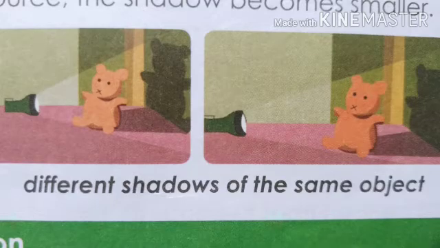Are the shadows formed always of the same size as that of the object?